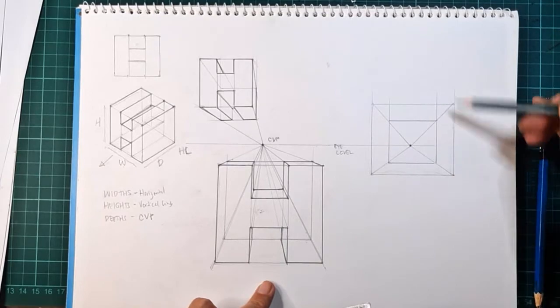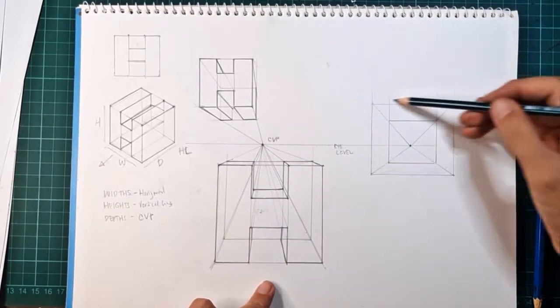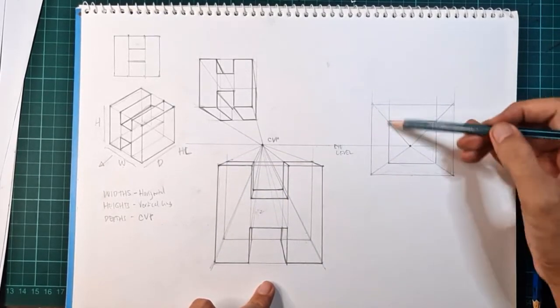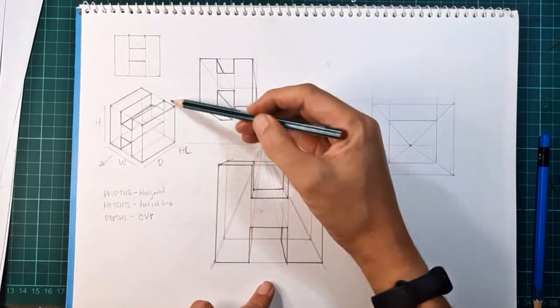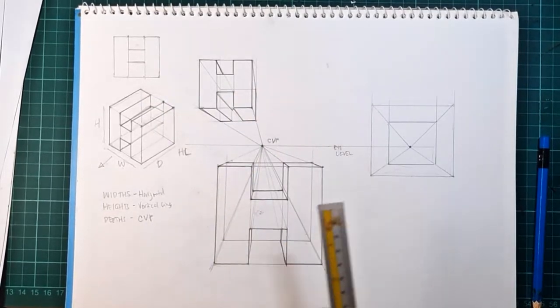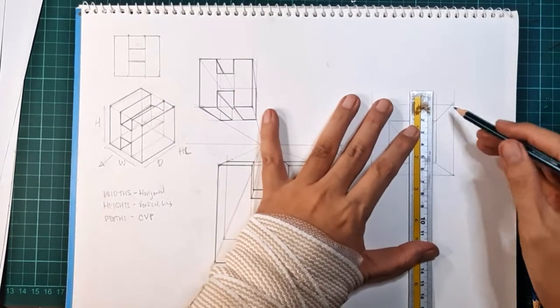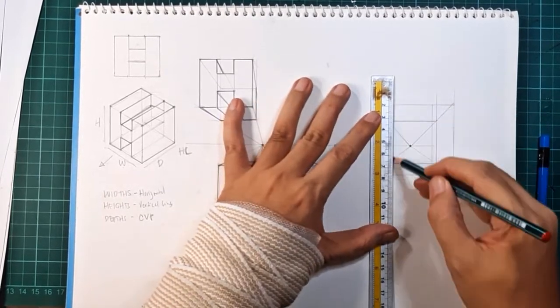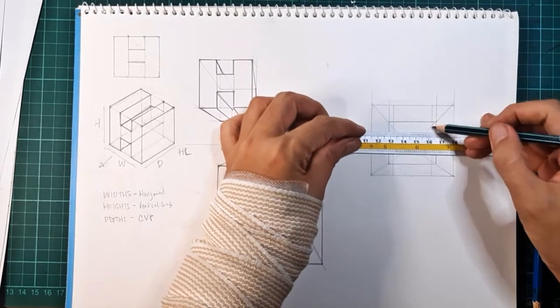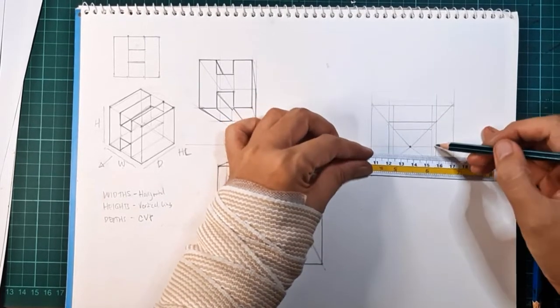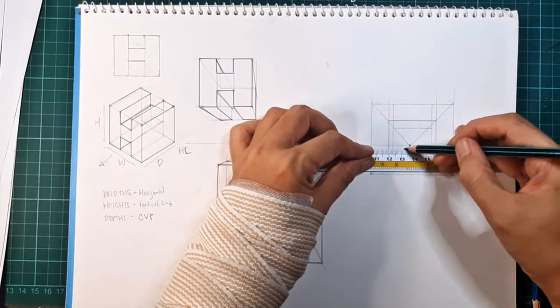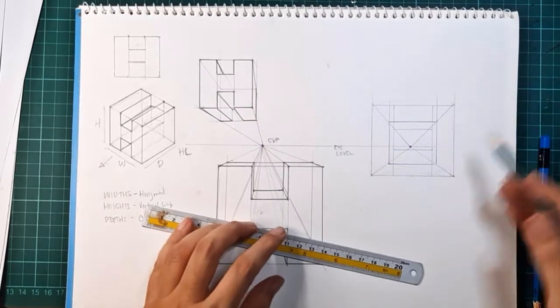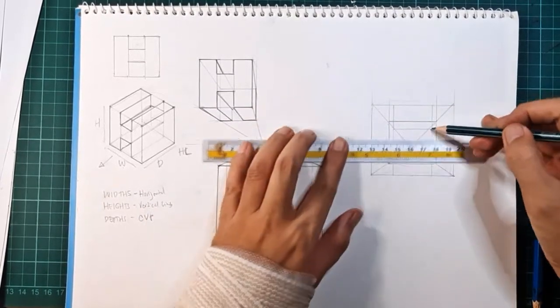So here's the front. This is where the H is going to be. This is the back, where this is. And we follow the same system on how to build that H. So now I have the H in front.